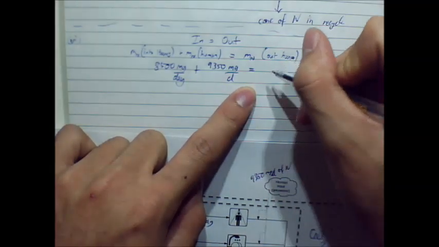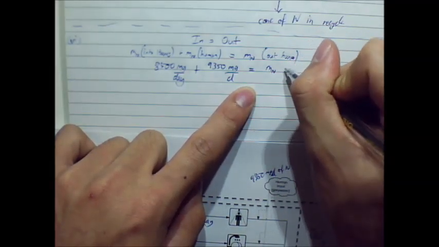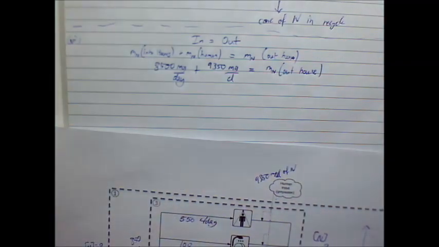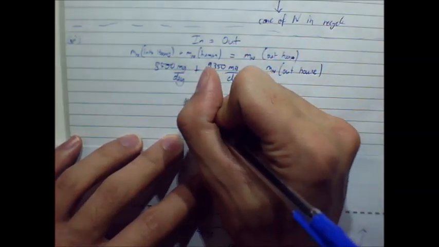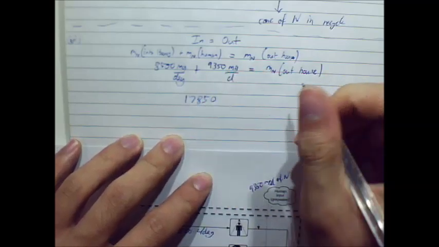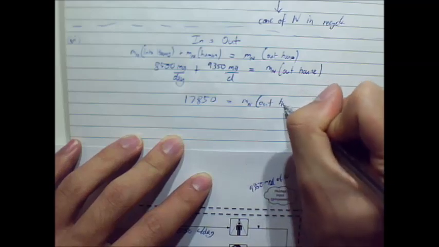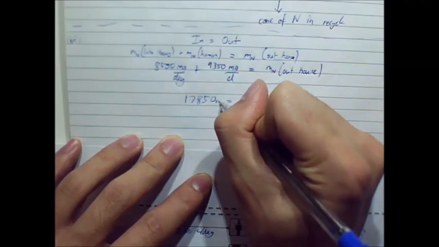So this one, we don't know, so we're trying to work this one out. We can add these two together to figure out how much mass nitrogen there is, and that will give us a total figure of, what have we got here? 8,500 plus 9,350, 17,850 is equal to how much mass flow of nitrogen we have coming out of the house, and that's in milligrams per day.